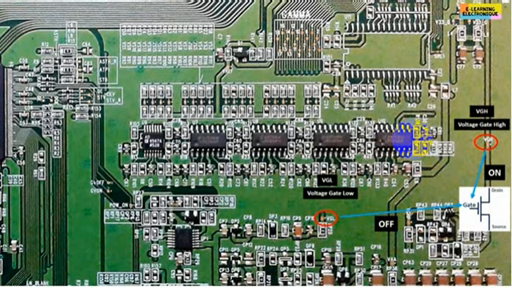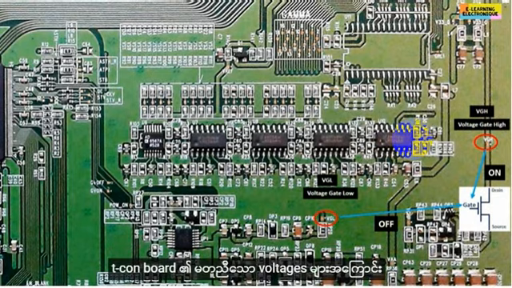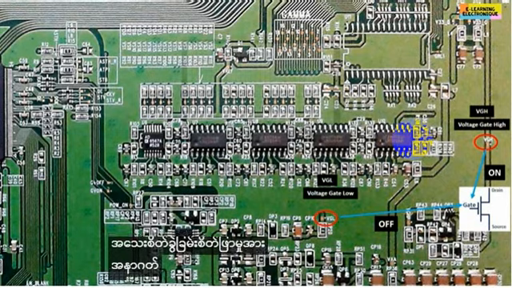More details will be given later about the different voltages of the T-Con board. Before that, a detailed analysis of the LCD screen will be presented in a future episode.